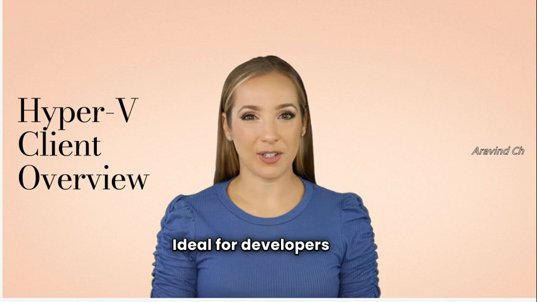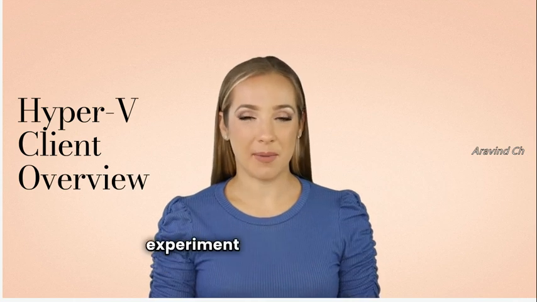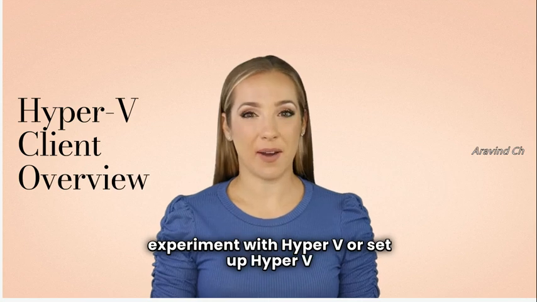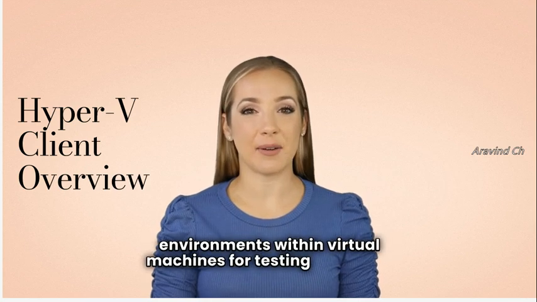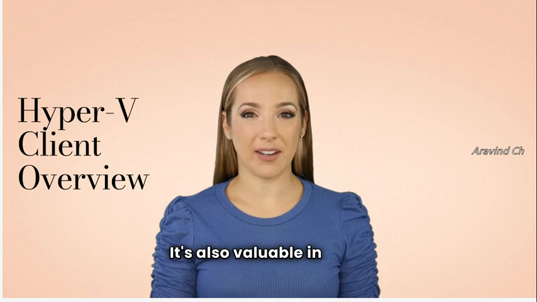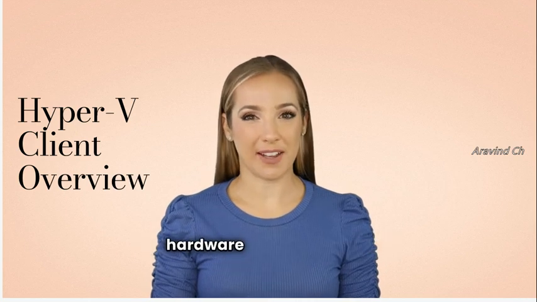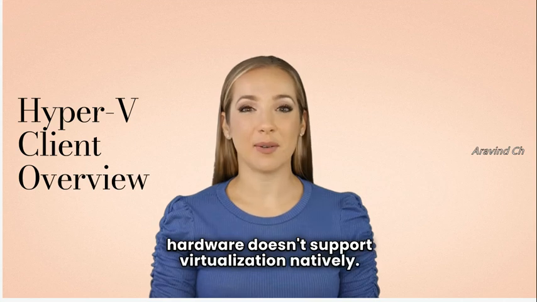Ideal for developers or IT professionals who want to experiment with Hyper-V or set up Hyper-V environments within virtual machines for testing purposes. It's also valuable in cloud-based infrastructure where the physical hardware doesn't support virtualization natively.